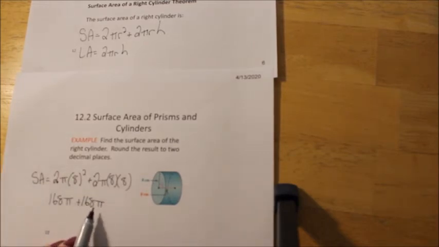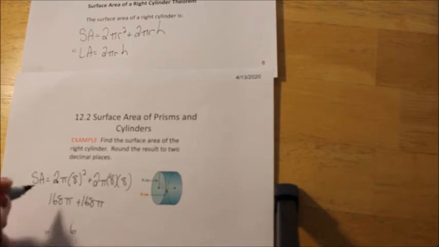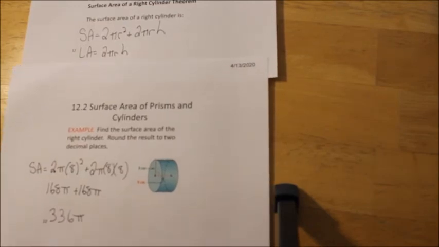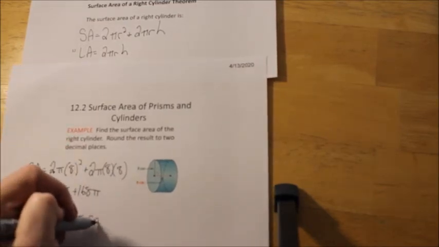So I'm going to add those together. 168 plus 168. 8 plus 8 is 16. Carry the 1. 12, 13. Carry the 1. 336 pi. And then that's going to be in terms of centimeters squared.